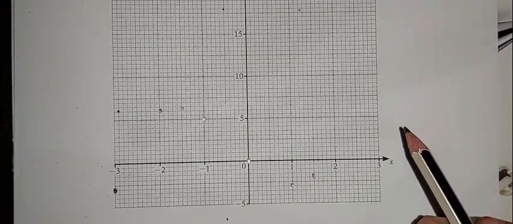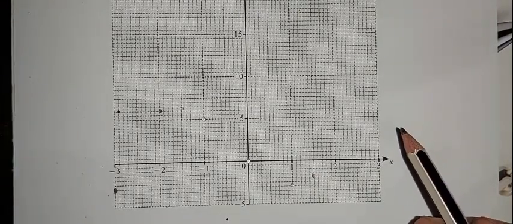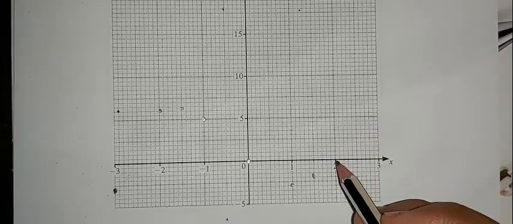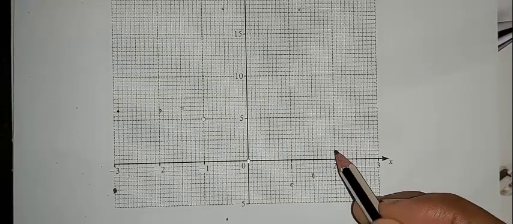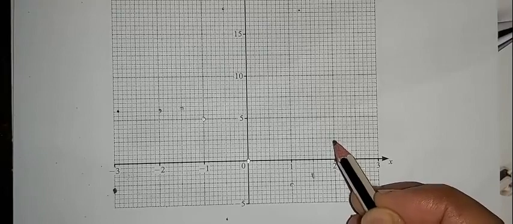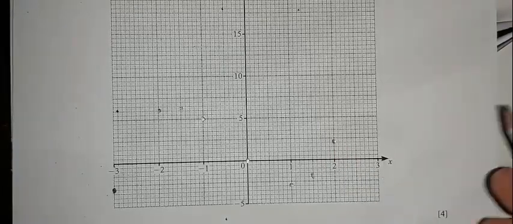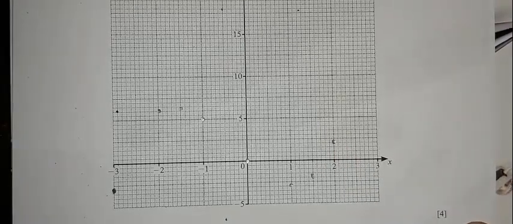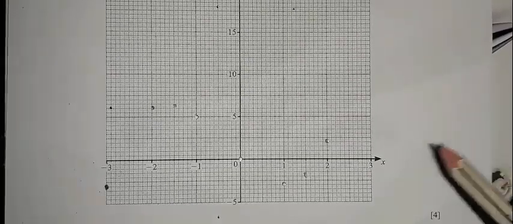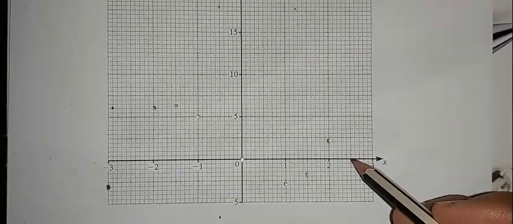The next point is 2 and 2. 2 is here on x and 2 here on y. Okay, 2.5 and 9.4. 2.5 here, 9.4.